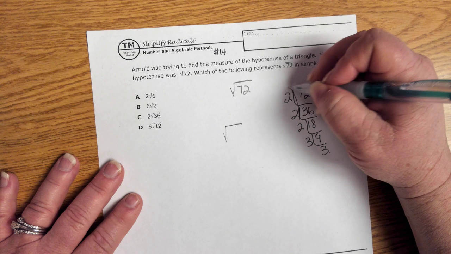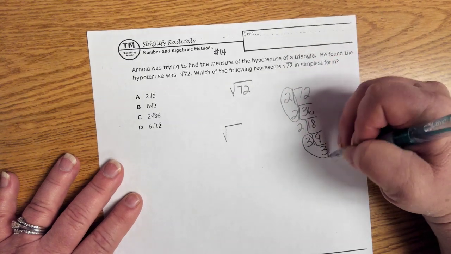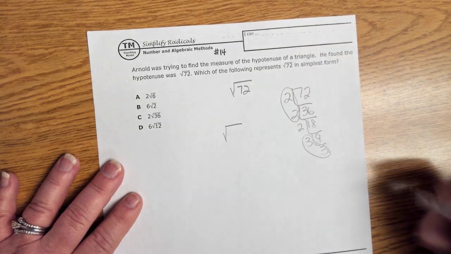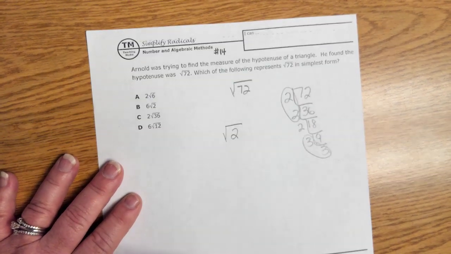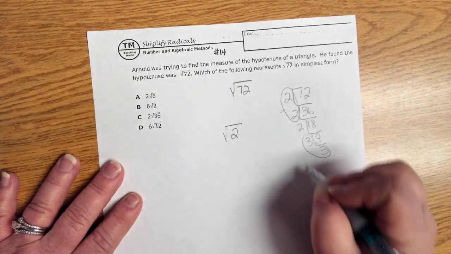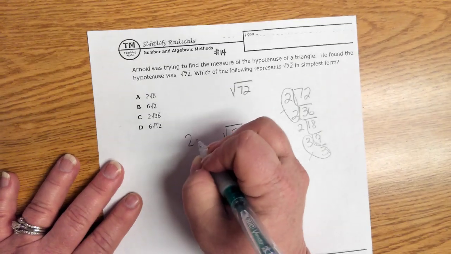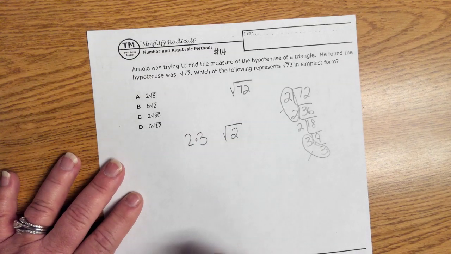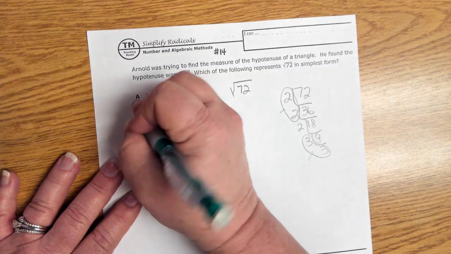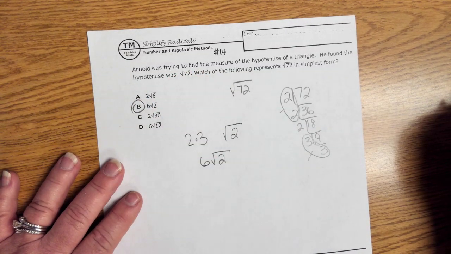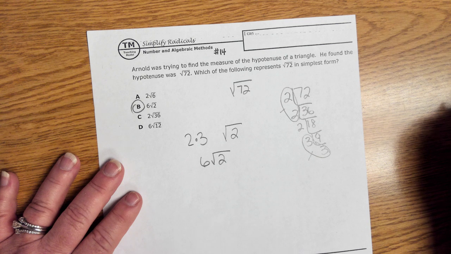So I've got a pair of 2's and a pair of 3's, don't I? So what is left over? The 2. It goes underneath my radican. I pull one of these out and one of these out. 2 times 3. And I get 6 square root of 2. My answer is B. Remember doing this? You need to know your prime numbers.